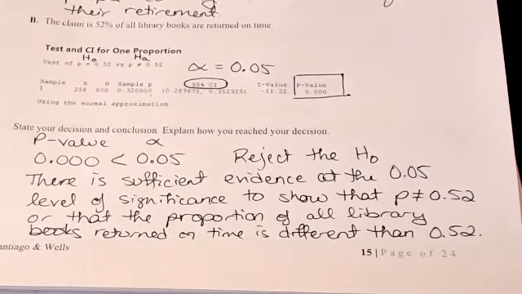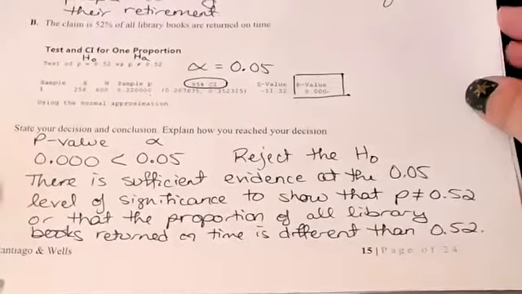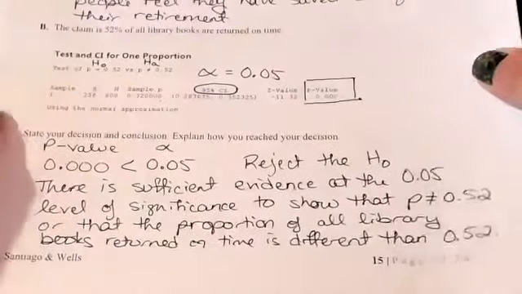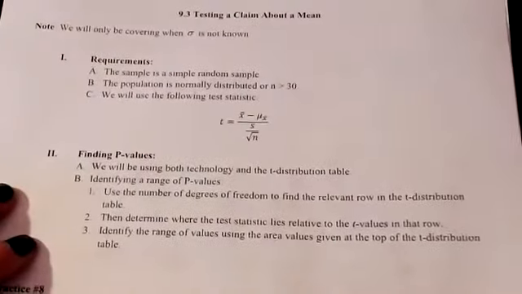And that actually concludes 9.2 of our notes. So we are now ready to move into 9.3. As always, you can pause the video and finish writing your conclusion. But let's continue. So now we want to test a claim about a mean.